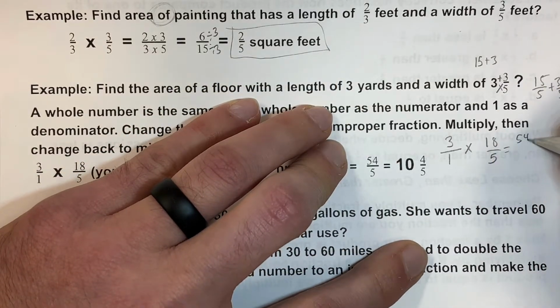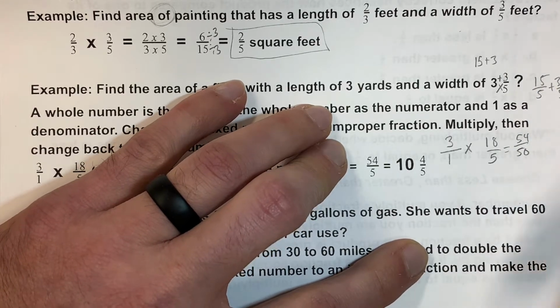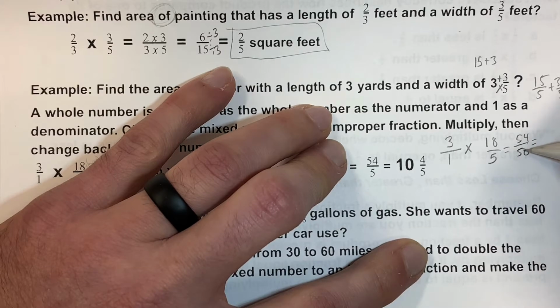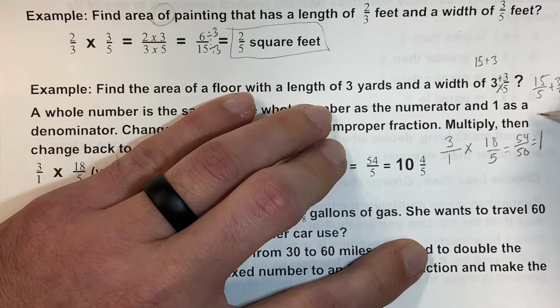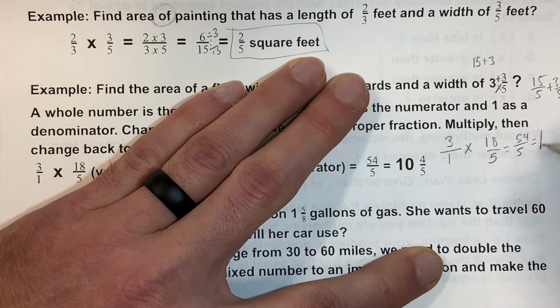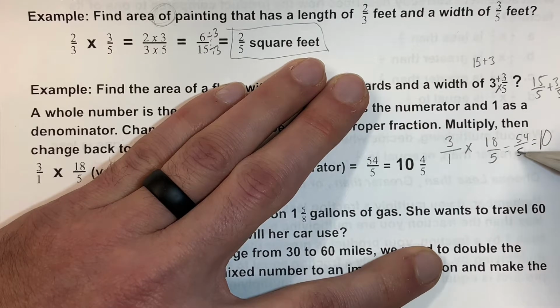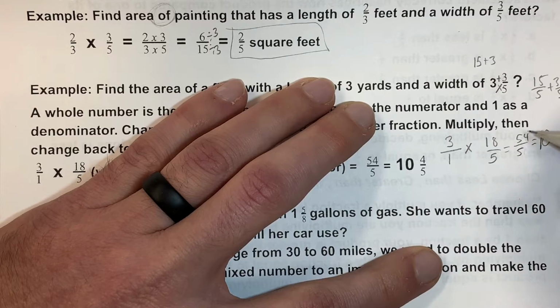So then we can multiply. When we do that, we got 54 over 5. And anytime the numerator is bigger than the denominator, that means we can make a whole out of that. So I can make 10 groups. 5 times 1 is 5. So I can make 10 groups of 5. So that would be 50 over 5. The 10 full groups. And then I have 4 left over because 5 times 10 is 50. And then I have 4 left over. Okay.